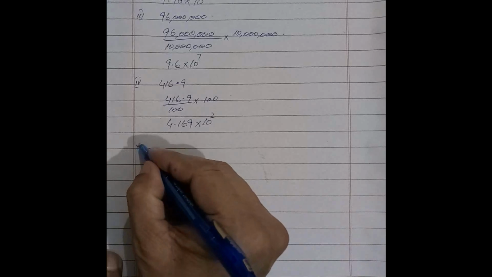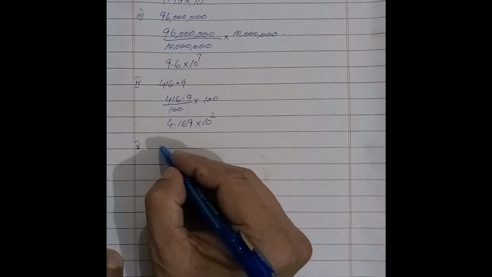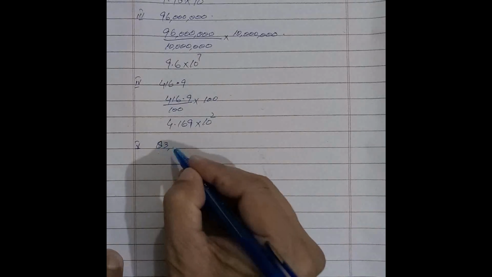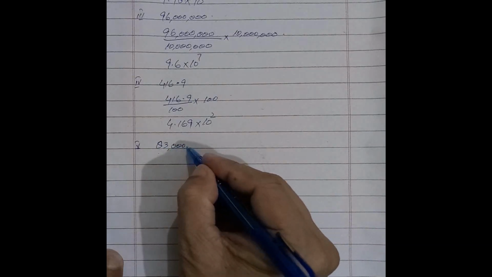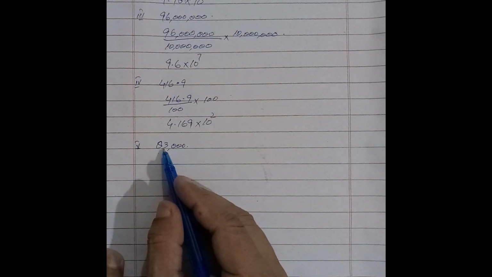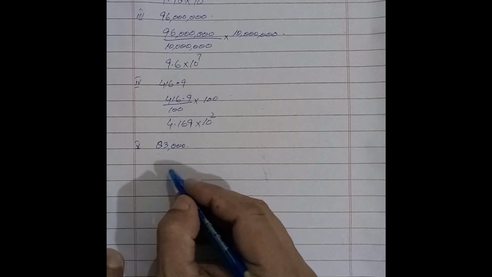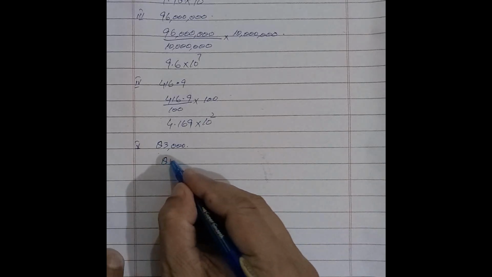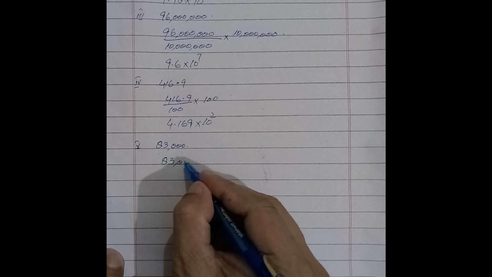And the next is the fifth part, which is 83,000. For this question, we shifted the decimal 4 points left, which is 10,000, and we multiply and divide it by 10,000.